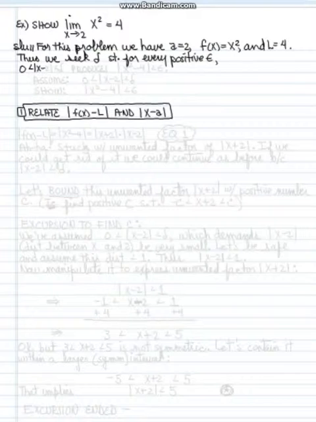All right, to prove this, we're going to make an assumption like we've been doing. Assume that 0 less than absolute value of x minus 2 less than delta, and then show the absolute value of x squared minus the limit 4 is less than epsilon. Step 1, we're going to relate the absolute value of f of x minus L and absolute value of x minus a, and that's going to help us find an appropriate delta.